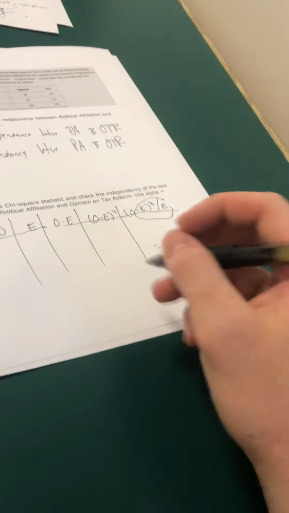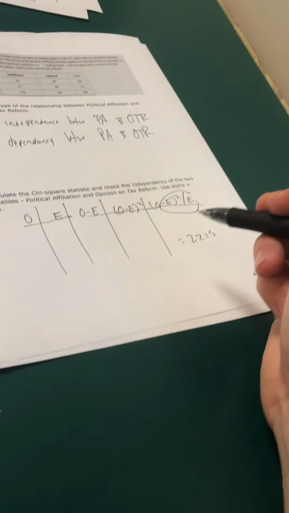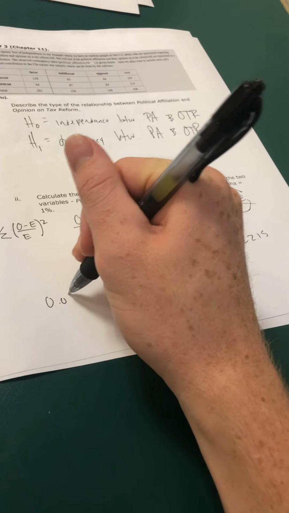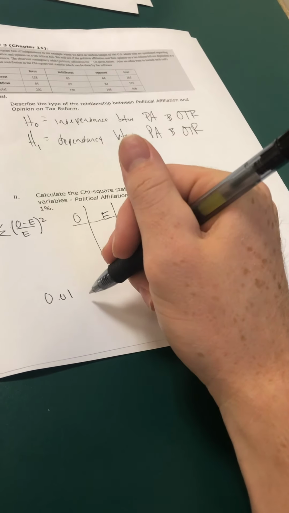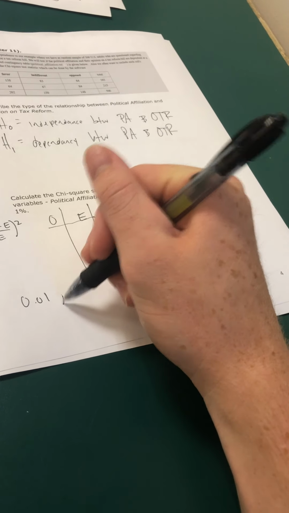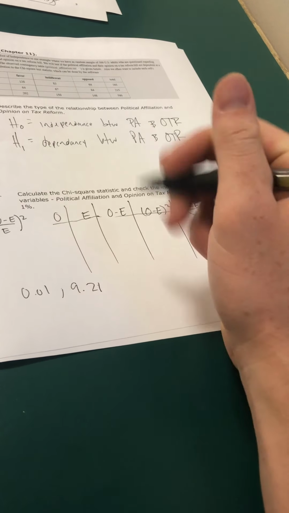Then after we have that, we're going to look at the level of significance, which is 0.01, and then using this chi-square table, we're going to get a critical value that is equal to 9.210.